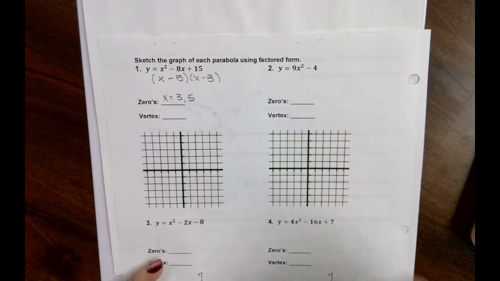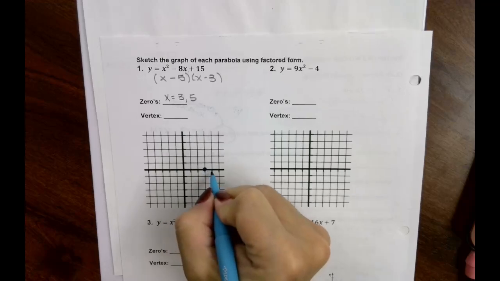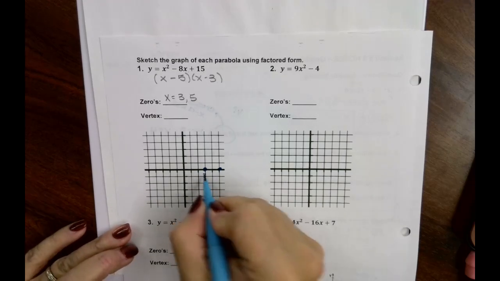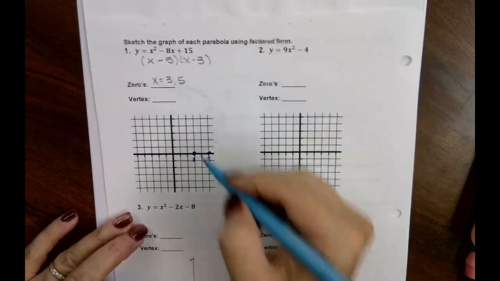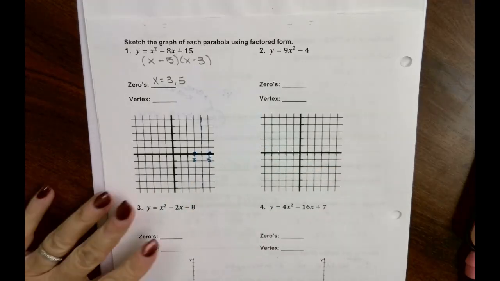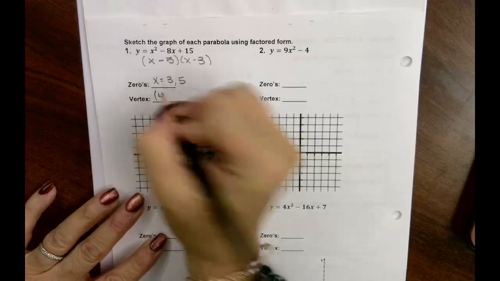So I can go down here on my graph, and I'm going to plug those in. So 1, 2, 3, 4, 5. Those are my two zeros. So if this is 3 and this is 5, then my vertex happens right here in the middle. That axis of symmetry happens right there in the middle. So I know that the x value of that has to be 4.